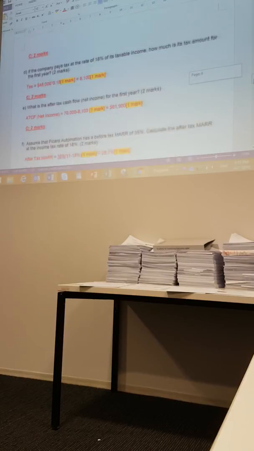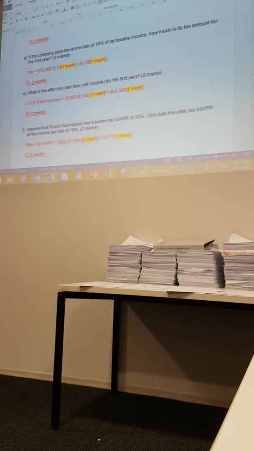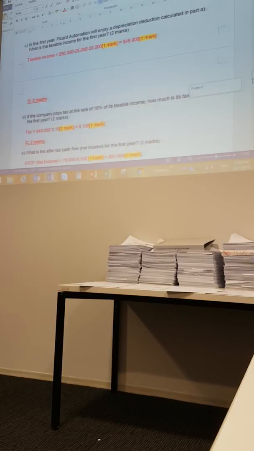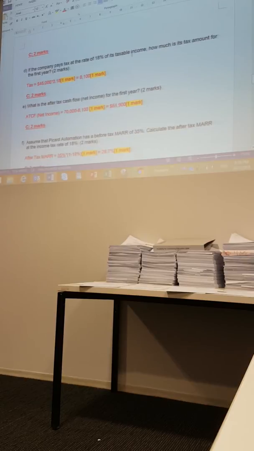Okay. Anyway, the next thing is we talk about tax. So you notice that here the rate is 18% of taxable income. So this taxable income will be, yeah. So what is the tax amount for first year? So it's 45,000 times 18%.